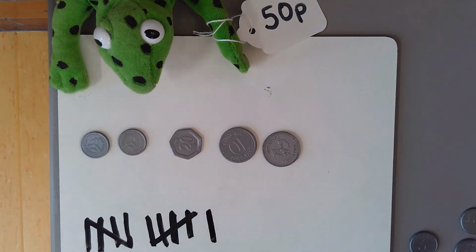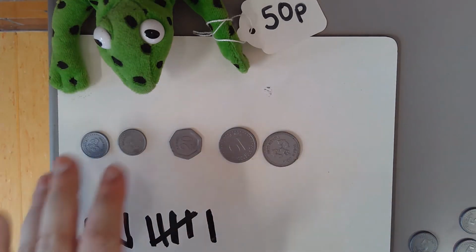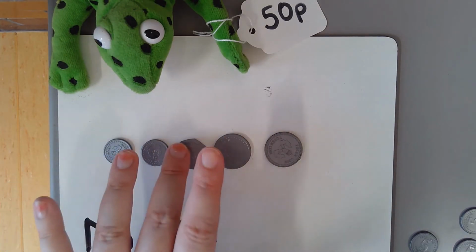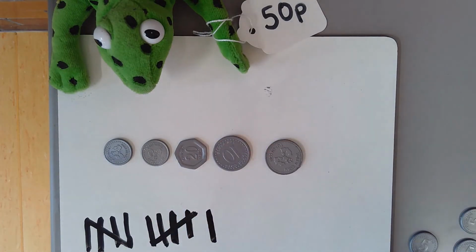And we have now found 11 different ways of making 50p. So if I went to the shop, I could choose out of my coins all of these different combinations, and I would still have 50 pence.